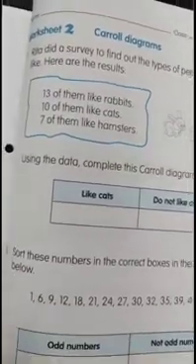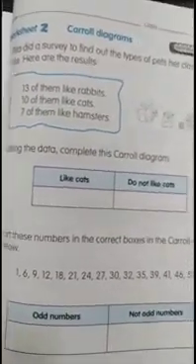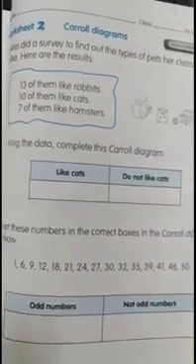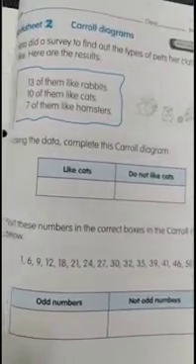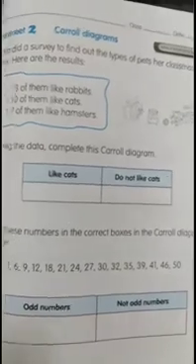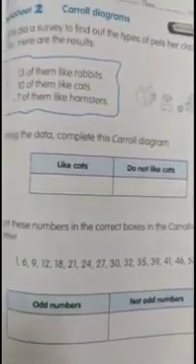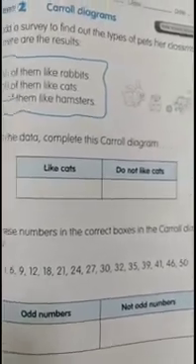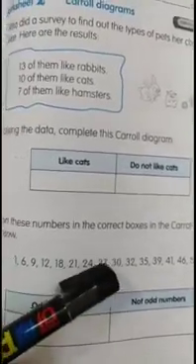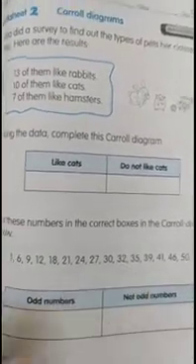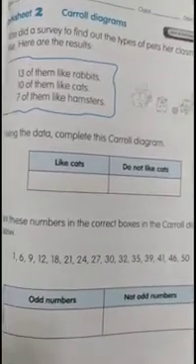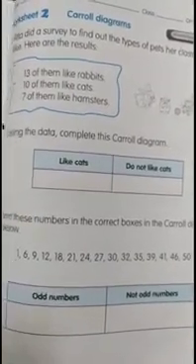Now let's see question number 2. Sort these numbers in the correct boxes in the Carroll diagram shown below. We have the following numbers: 1, 6, 9, 12, 18, 21, 24, 27, 30, 32, 35, 39, 41, 46, and 50.